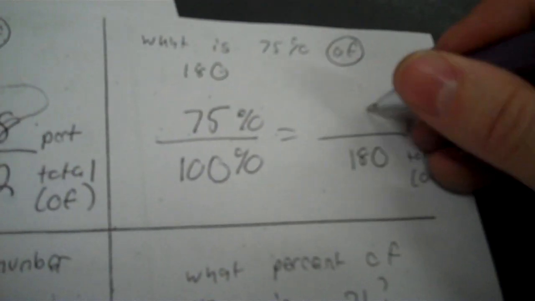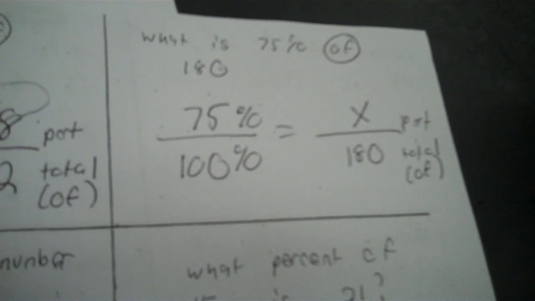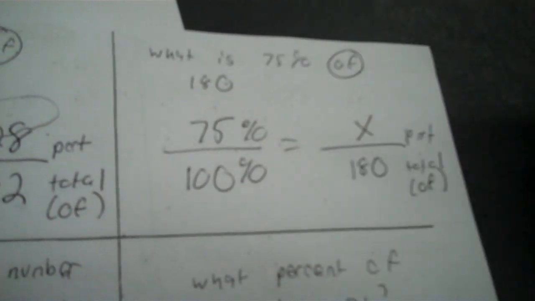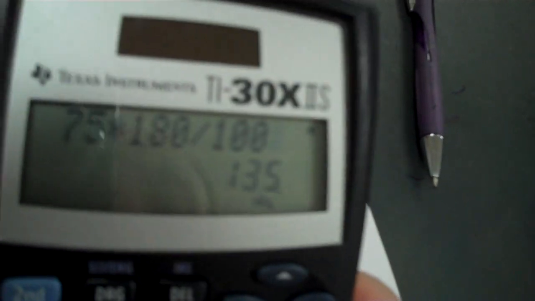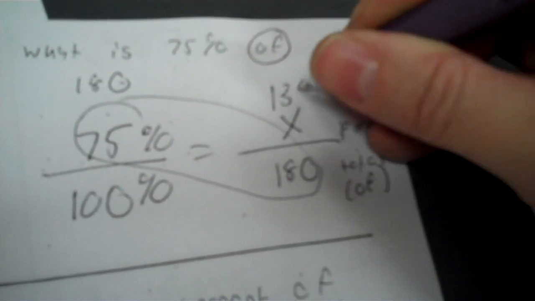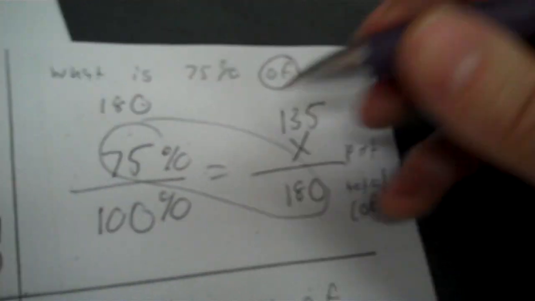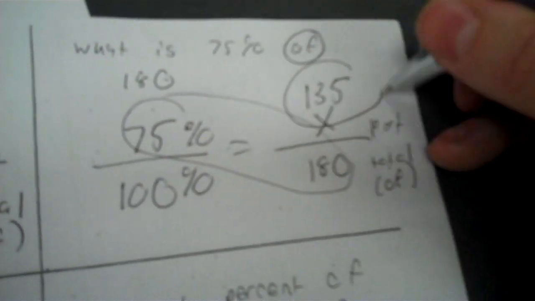That's my total. X is the part then. So X is diagonal from 100, so you cross multiply. You take 75 times 180, divide by 100. That's 135. You don't put a percent on that because you have all your percents.